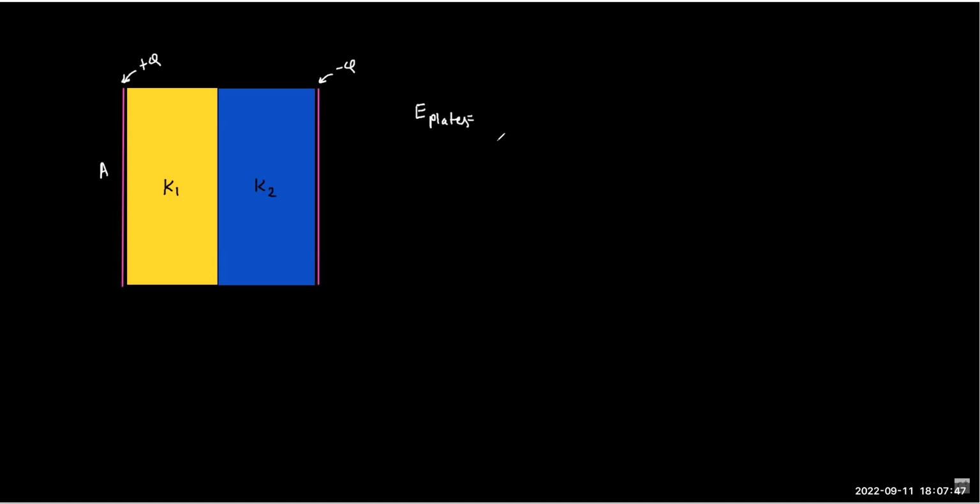I would say plates, meaning the combination of left and right plates. So what is the electric field between the plates of the capacitor? What was the formula? Tell me guys, anyone?